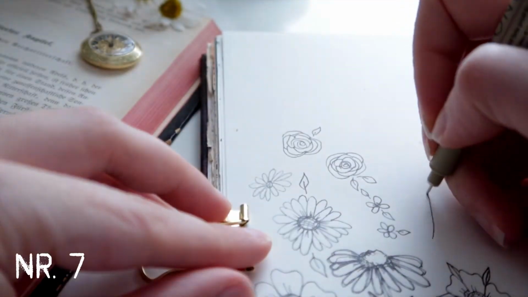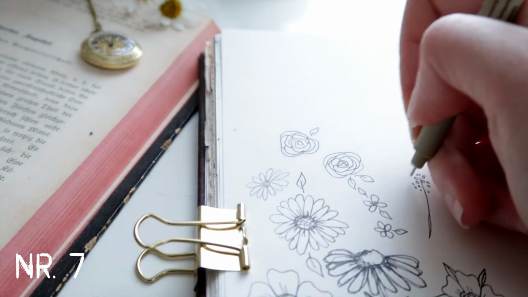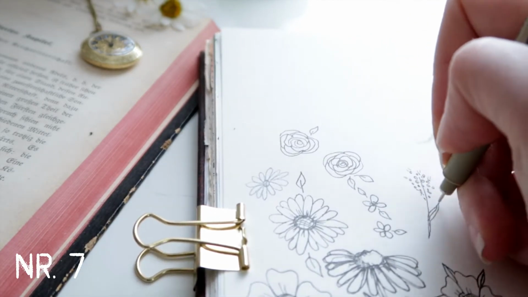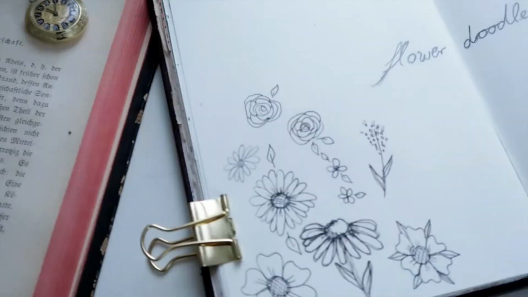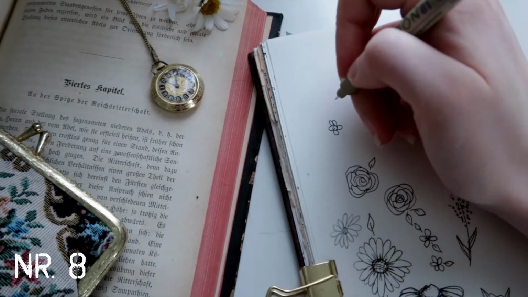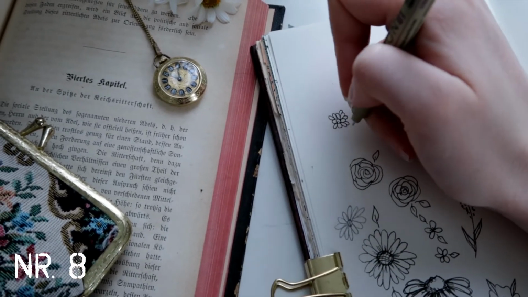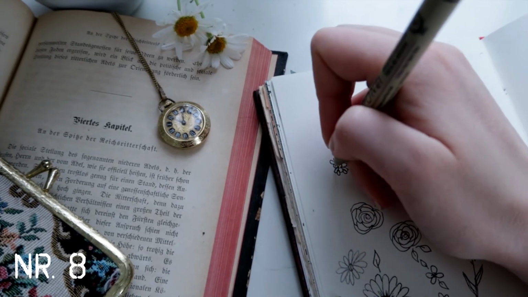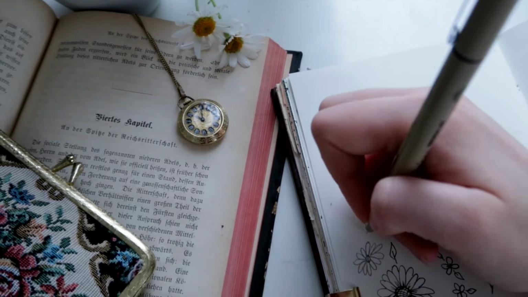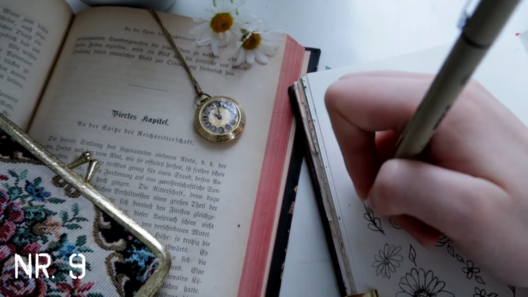The next doodle is a lavender flower. Here, you just need to draw a stem and add a few little dots. Now on to a second version of a simple flower with small round leaves. Just add a few more rows of leaves to change things up. Number 9 is just a simple branch with some leaves.